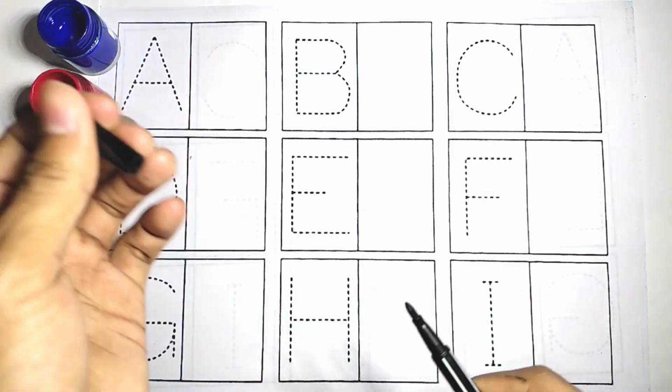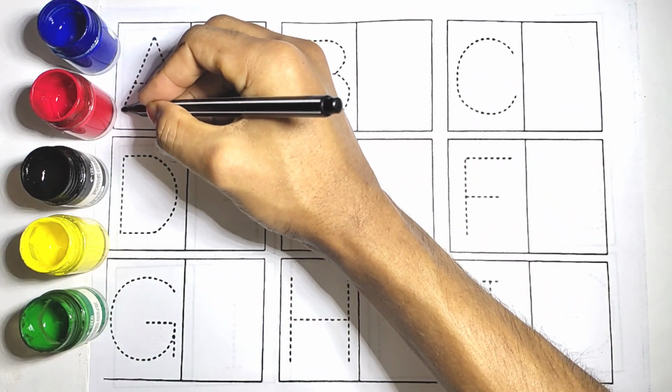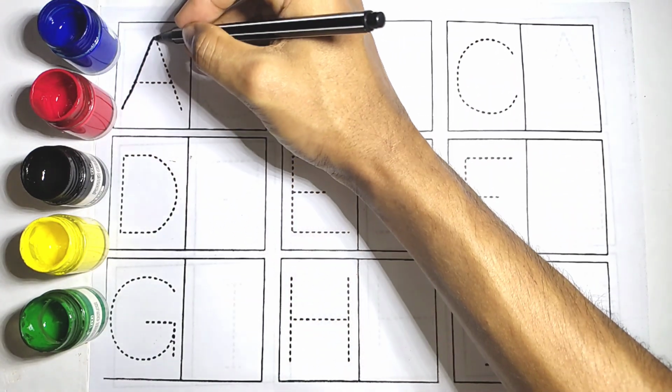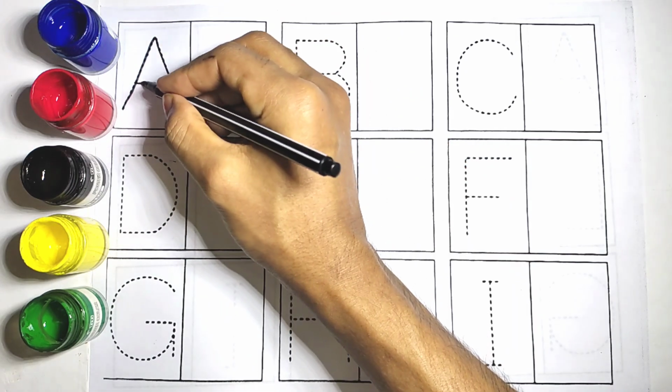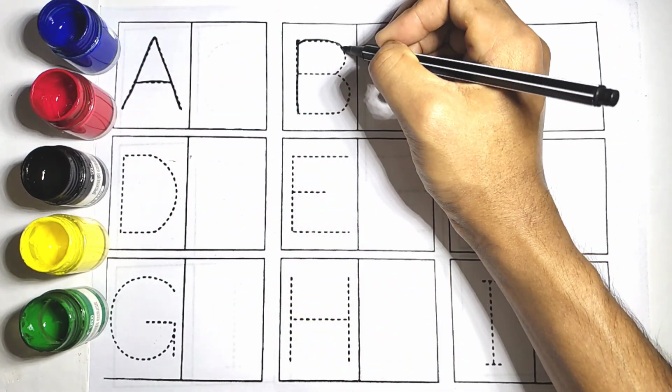Today we draw capital letter alphabets. First we use the color of black. Kids, now we draw the letter of A. A for apple, A for ant. And now we draw the letter of B.